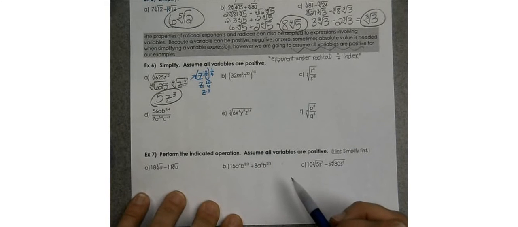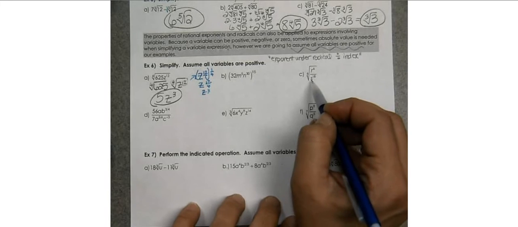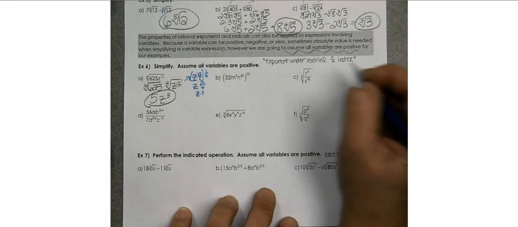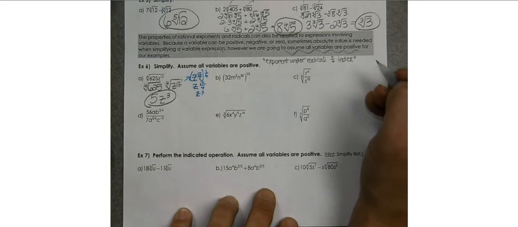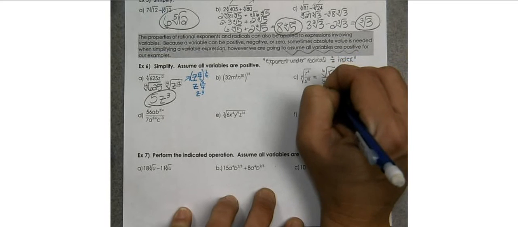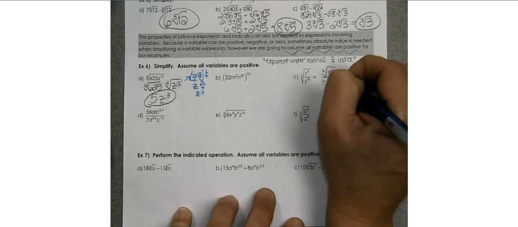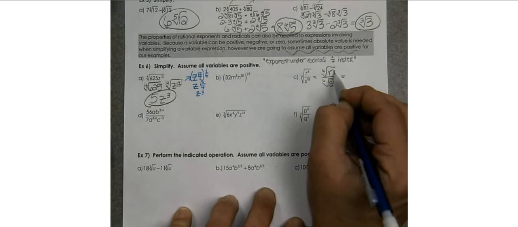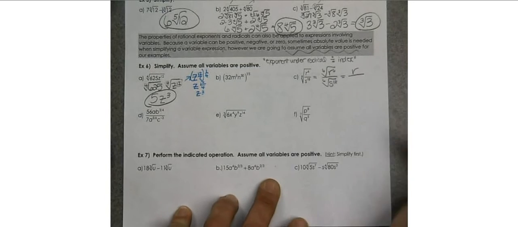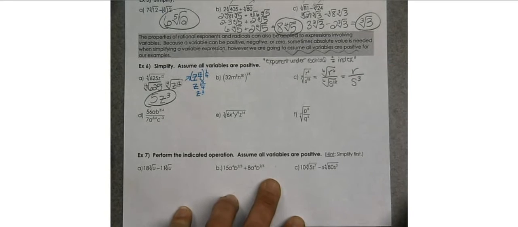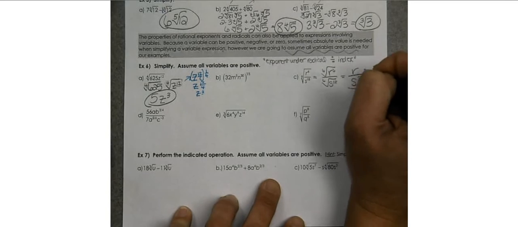Let's maybe do another one like that. Let's jump to example C with this radical here. So we have the 6th root of r to the 6th over s to the 18th. I would maybe rewrite that as the 6th root of r to the 6th over 6th root of s to the 18th. So we can play that game again. 6 goes into 6 once, so that's just r. 6 goes into 18 3 times, so that gives me s cubed. That's it.